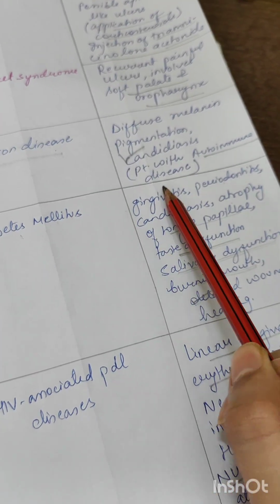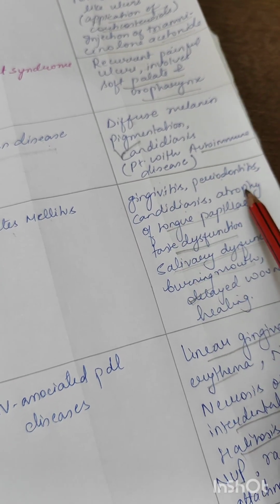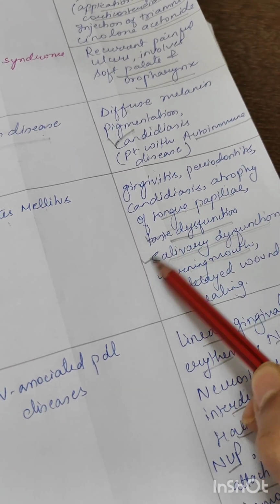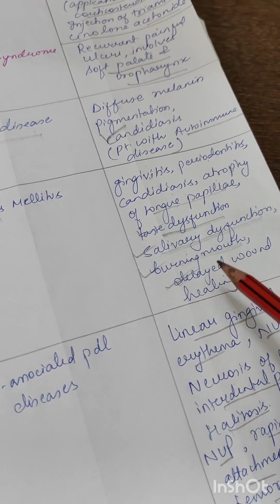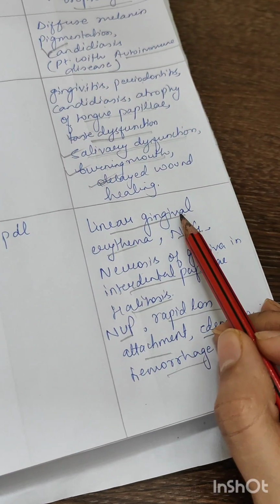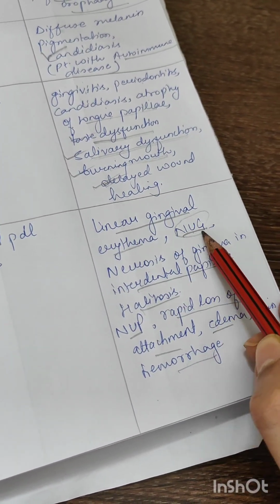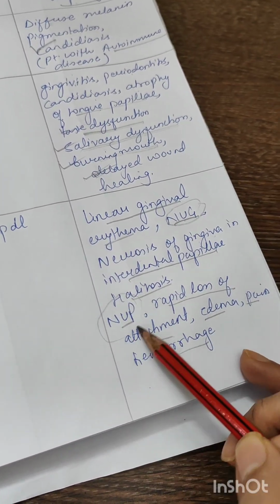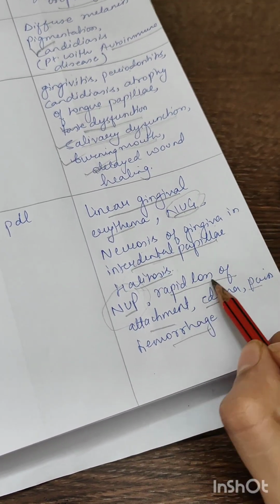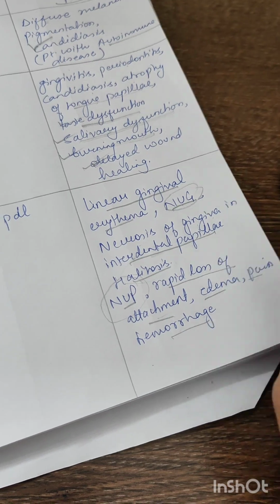Diabetes mellitus: gingivitis, periodontitis, candidiasis, atrophy, tongue papillae, taste dysfunction, salivary dysfunction, burning mouth, delayed wound healing. Then comes the HIV associated periodontal disease: linear gingival erythema, necrotizing ulcerative gingivitis, necrotizing ulcerative periodontitis, halitosis, necrosis of the interdental papilla, rapid loss of attachment, edema, pain, and hemorrhage.